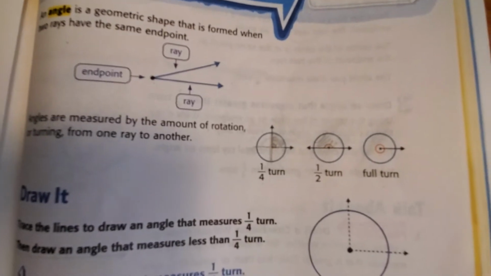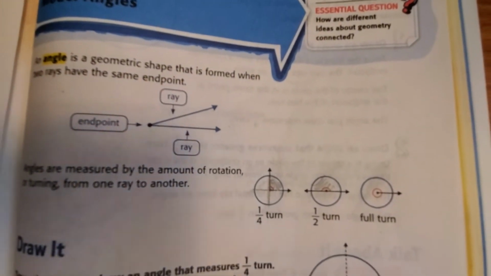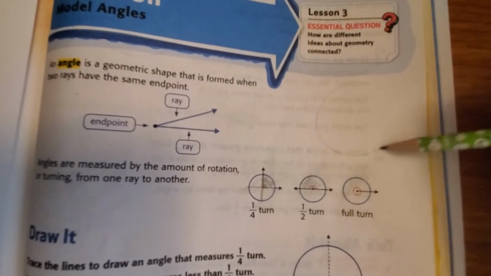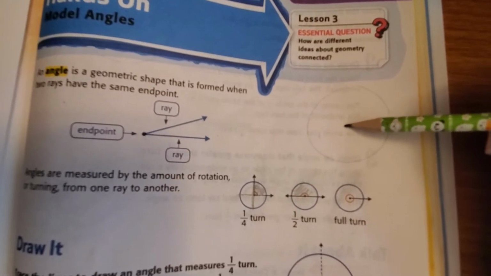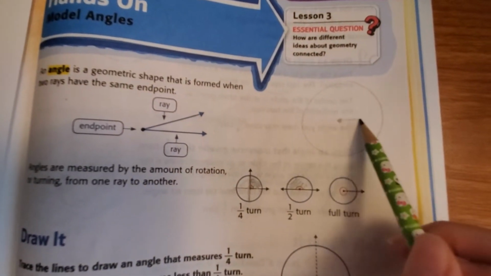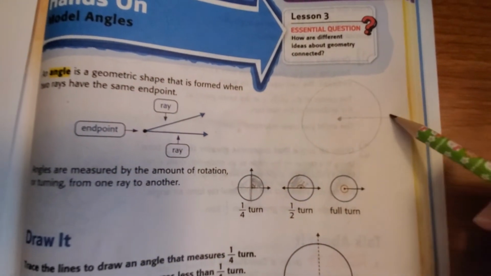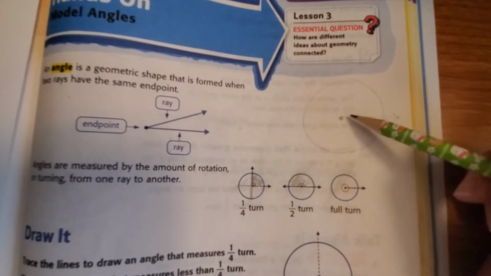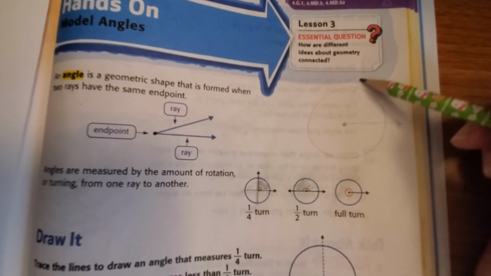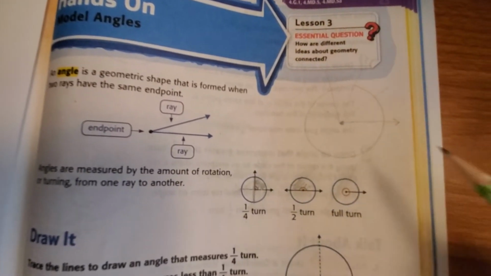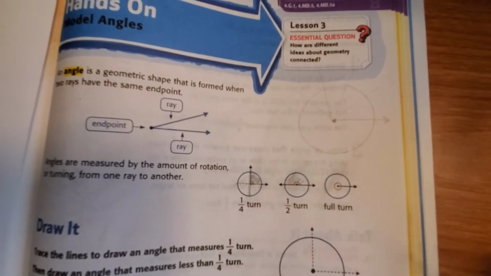All right, so when you're drawing angles, it's really important that you have a point of reference, okay? So this would be the horizontal line, okay? And this will be the first ray, and then you're going to make your angle according to this horizontal ray, okay, as your point of reference. So I'll go more into that later.